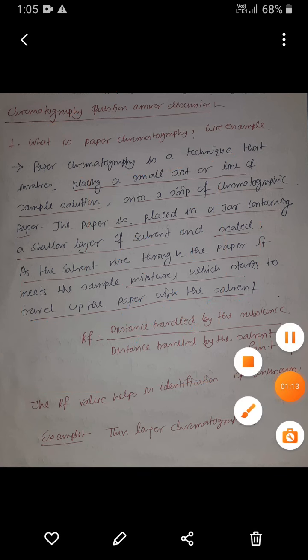So here the retardation factor is important. We have to mention the formula of retardation factor whenever we are giving this definition of paper chromatography. So the retardation factor's formula is distance traveled by the substance divided by distance traveled by the solvent front. An example of paper chromatography is thin layer chromatography.